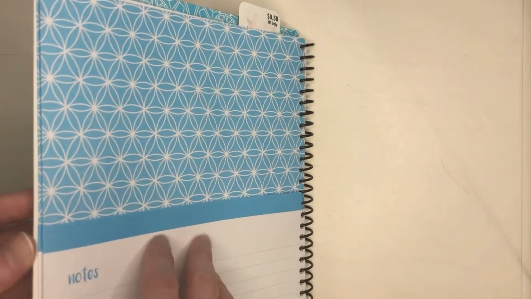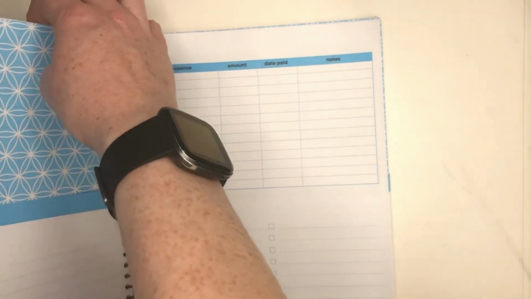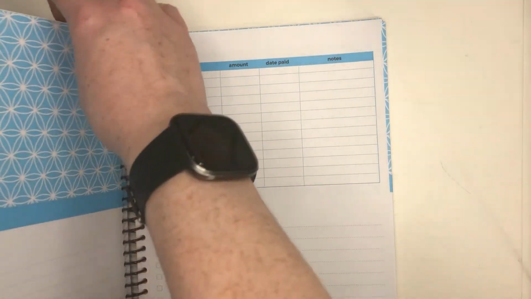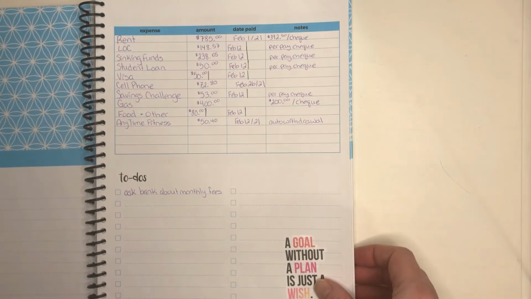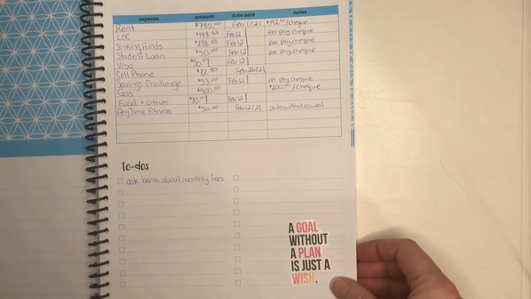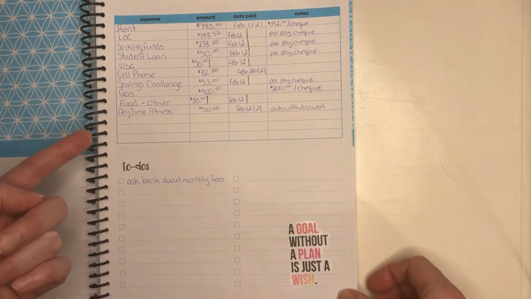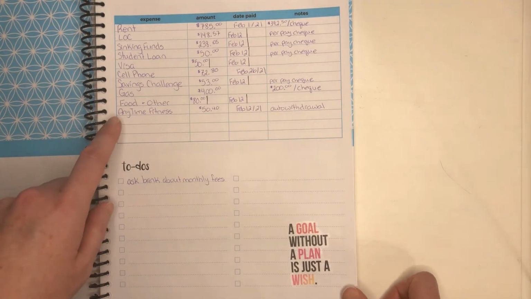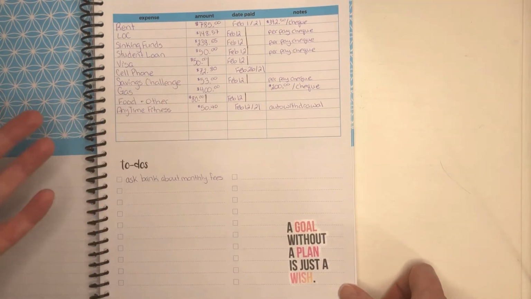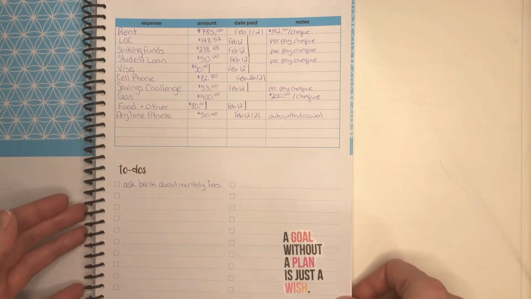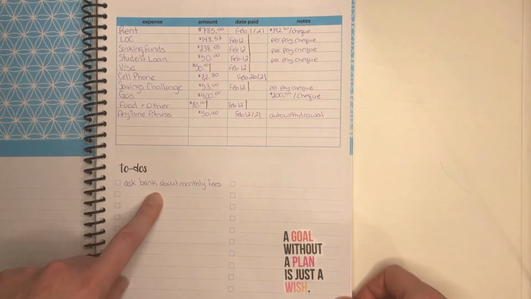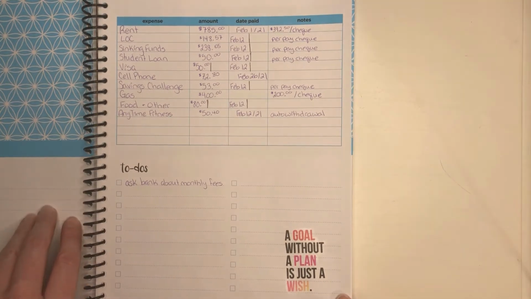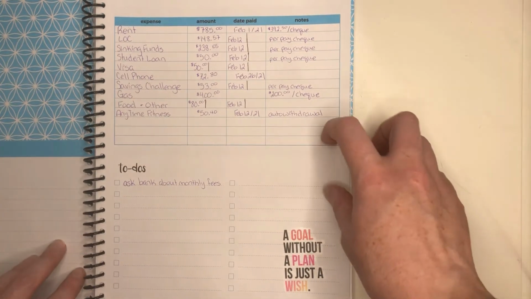So that is what it looks like blank. And I'm going to show you what I actually did with my February one. So on the first page, I put all my expenses, even things like my gas and food and stuff, because I mean, they're all expenses, right? To-dos, I need to talk to my bank about my monthly bank fees because they're ridiculously high. And then I put a sticker because I felt like it.